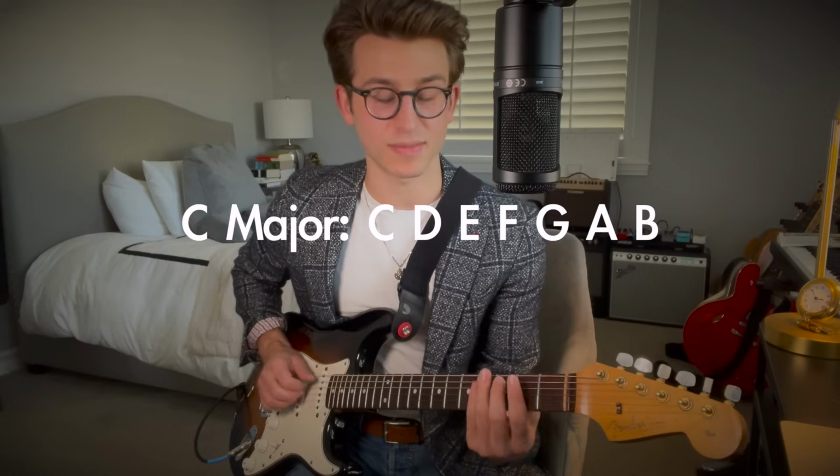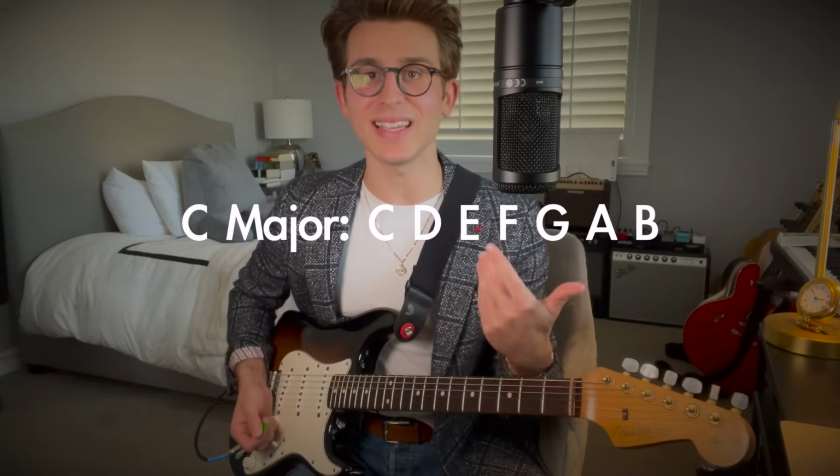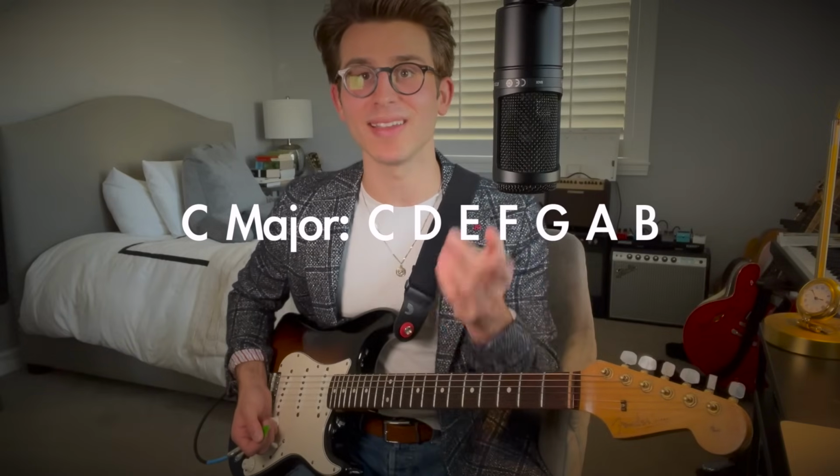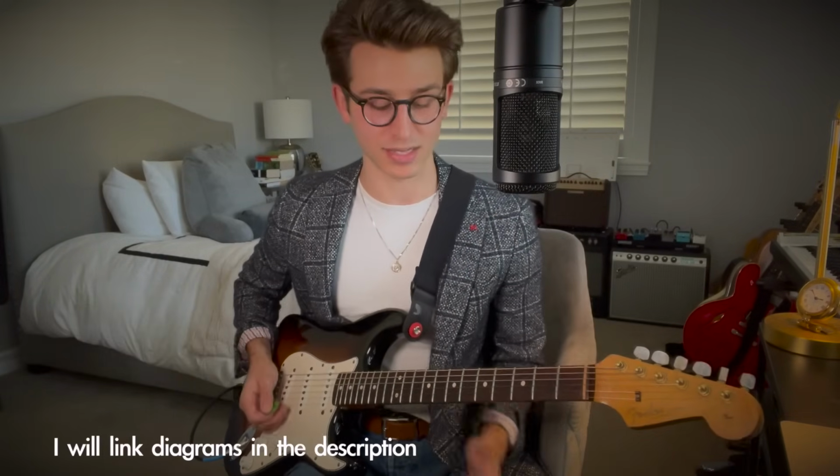So the major scale in C is C, D, E, F, G, A, B, C, D, E, F, G, A, B. And that's all across the neck. I won't necessarily go into detail about all those scale positions, because you can find them readily on the internet in detail. There's like millions of diagrams of this scale.